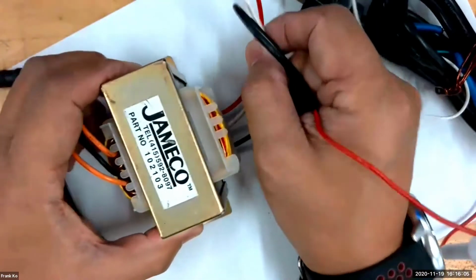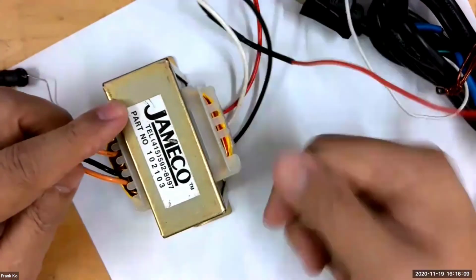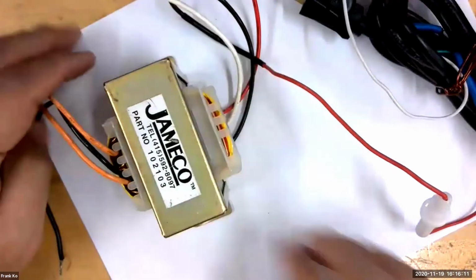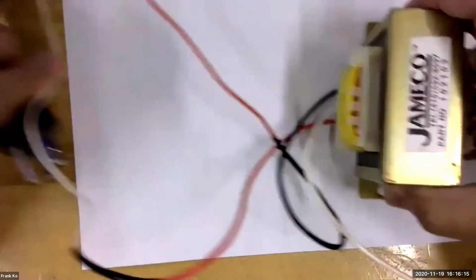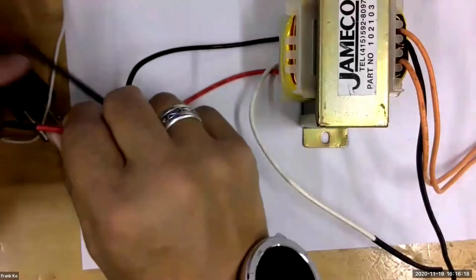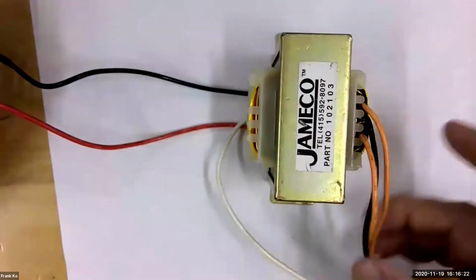I'll talk about a transformer in greater detail in a few minutes. Let me flip this around because this will be the typical orientation in which we discuss transformers. So we have the primary wires coming in on the left-hand side of this transformer.